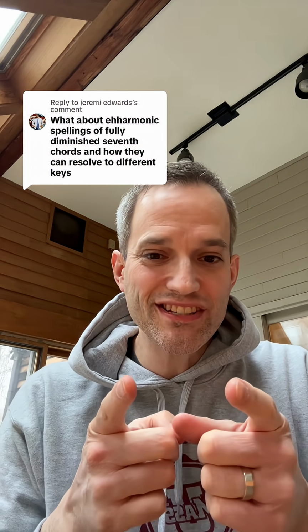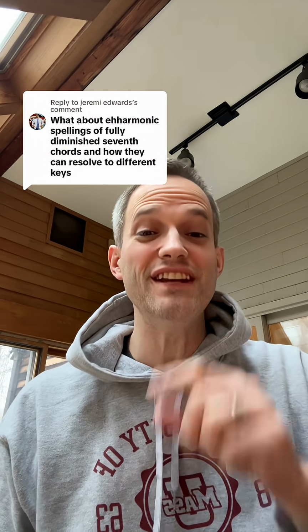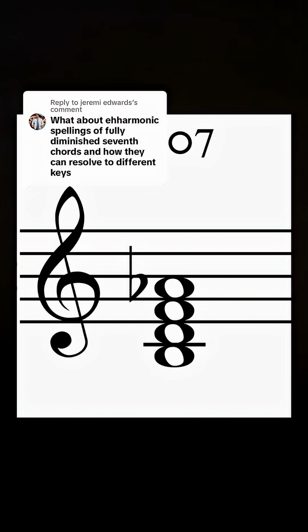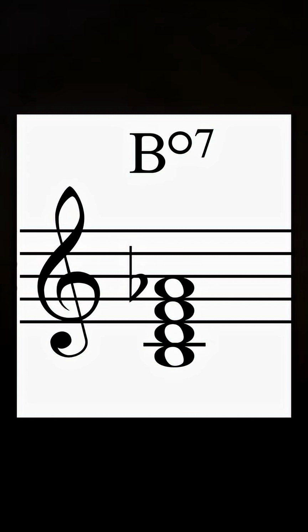Yes, every diminished seventh chord is actually 4 different diminished seventh chords. Let's see how. So what we have here is a B diminished seventh chord. And the interesting thing to observe about this diminished seventh chord, and any diminished seventh chord that we might look at, is that it is an equidistant chord.